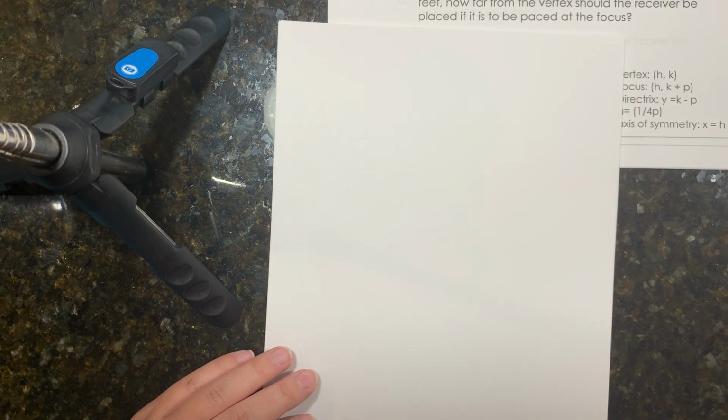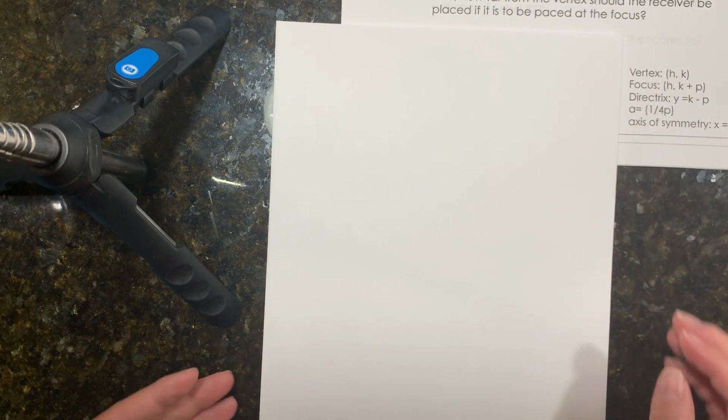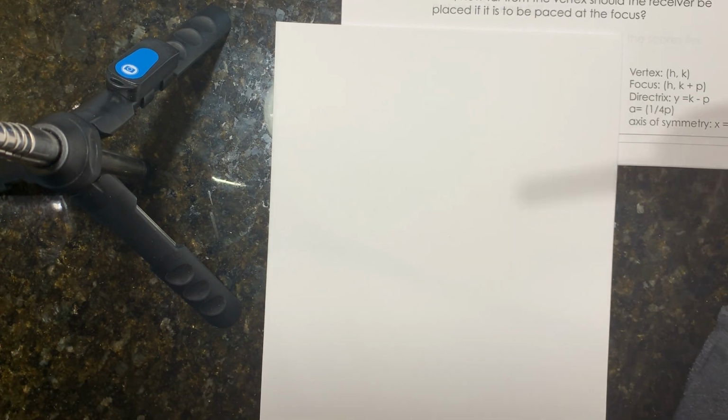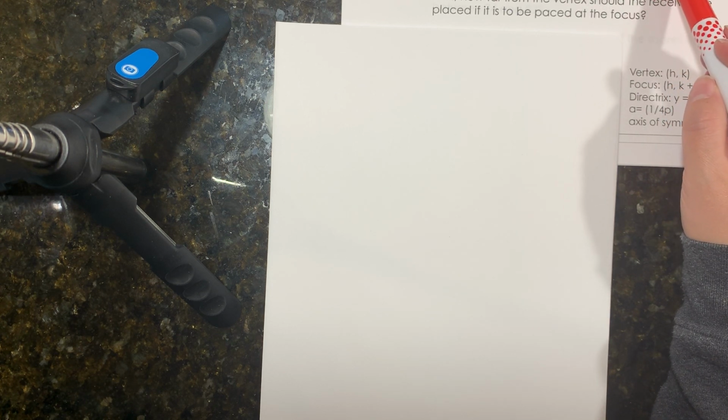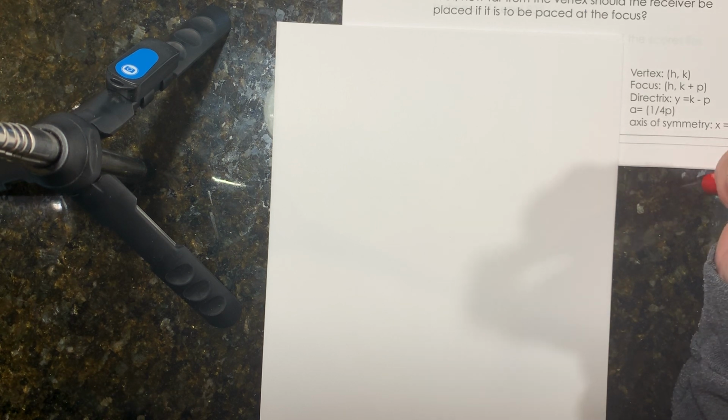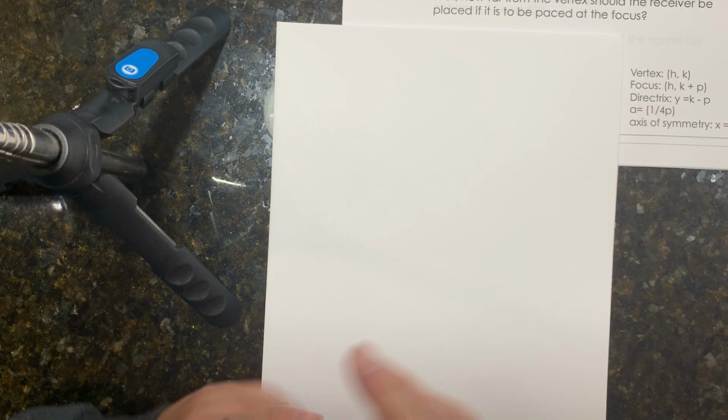So moving on, we're going to look at number 10. For number 10, it's a word problem, and I don't think you see another one of these ever. The reflecting surface of a parabolic antenna has a shape formed from when the parabola y equals 1 over 100 x squared is rotated about the axis of symmetry. If the measurements are in feet, how far from the vertex should the receiver be placed if it is to be placed at the focus? So what we're looking for is the focus.